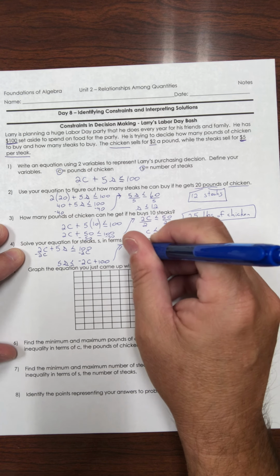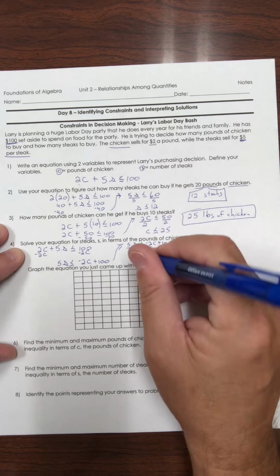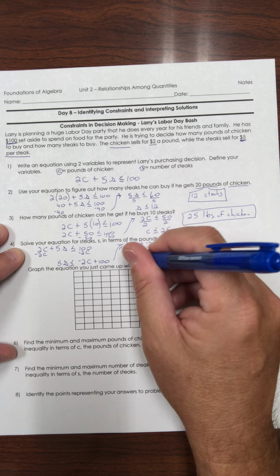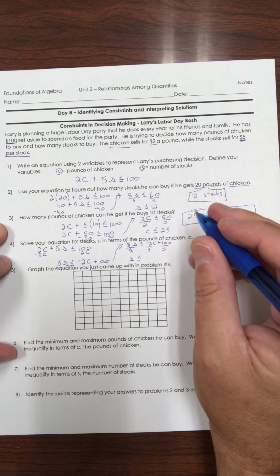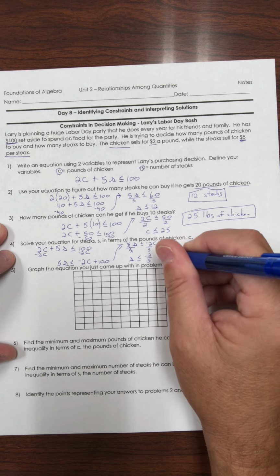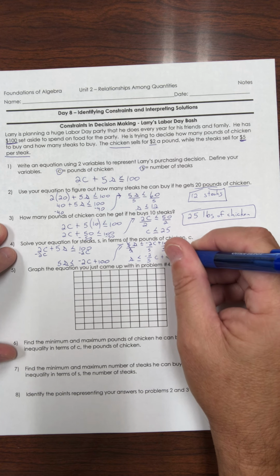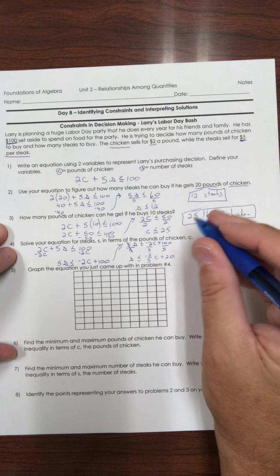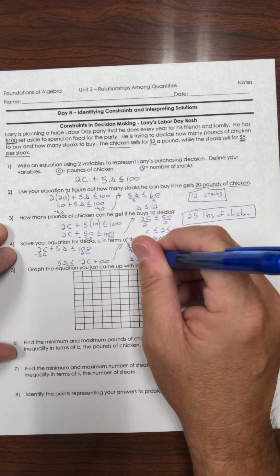Pay attention, when I divide by 5, I've got to divide everything by 5. Those cancel. That gives me S is less than or equal to negative 2 over 5 C plus 20. It's saying equation, so that's really equal to, but it's not that big of a deal.